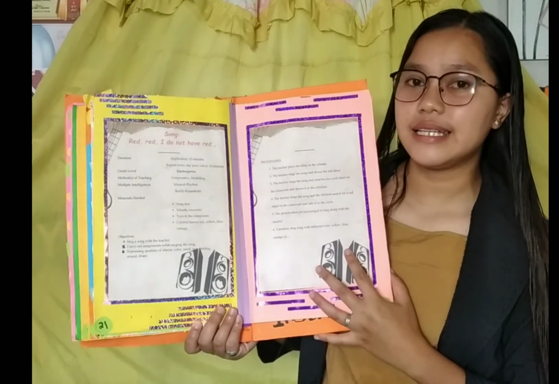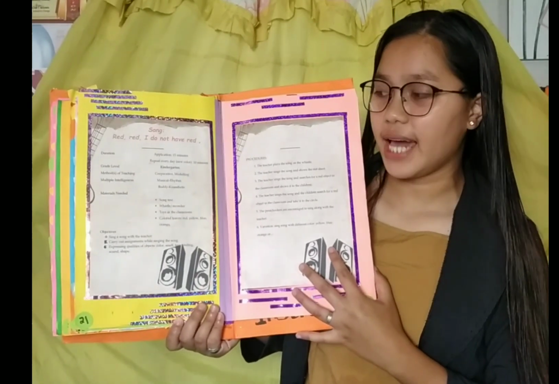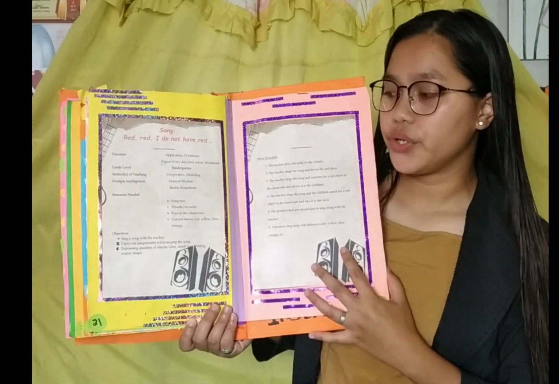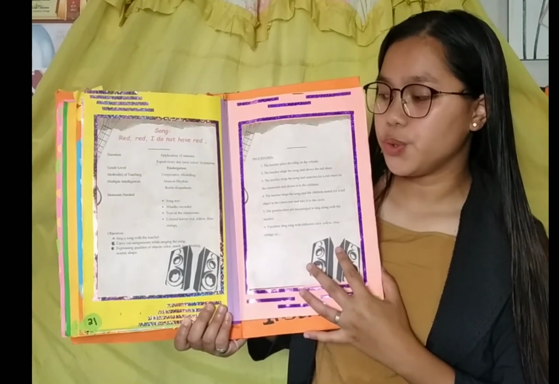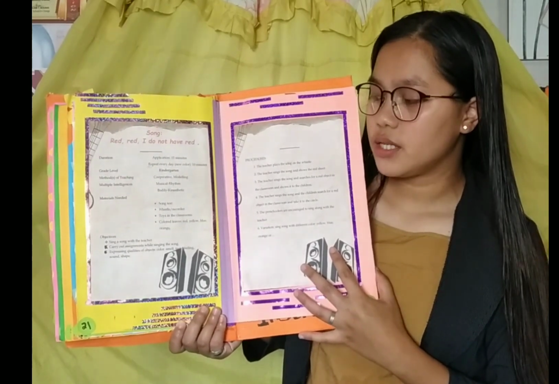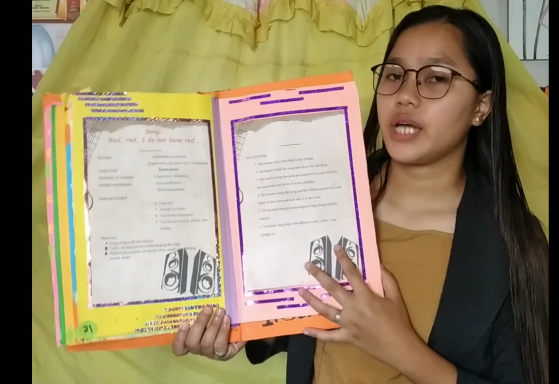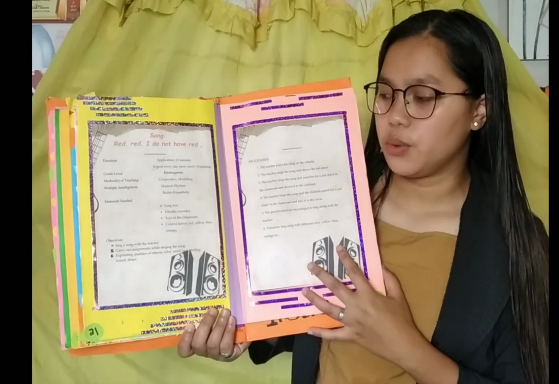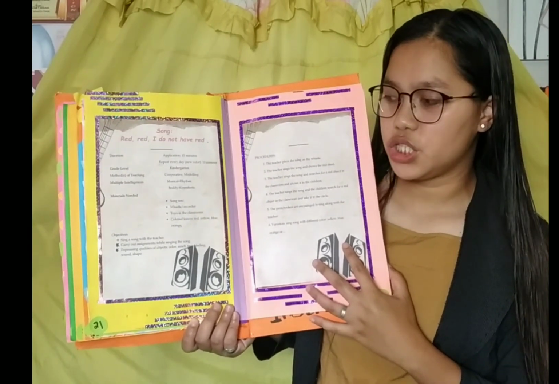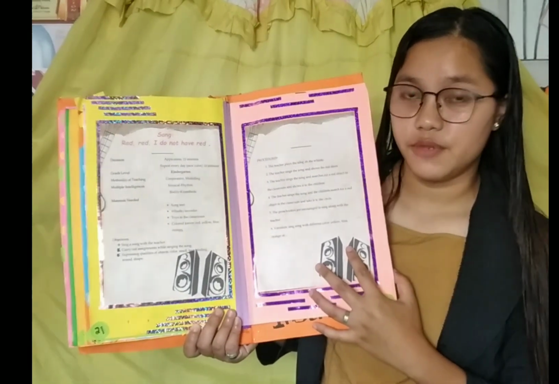The materials needed in this activity are the song text, whistle or recorder, toys in the classroom, colored leaves, red, yellow, blue, orange, or any color that you want to teach. There are 3 objectives of this.